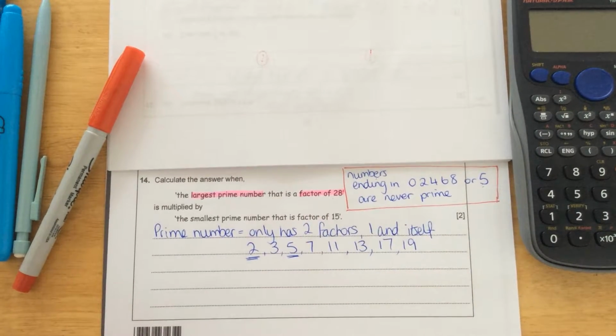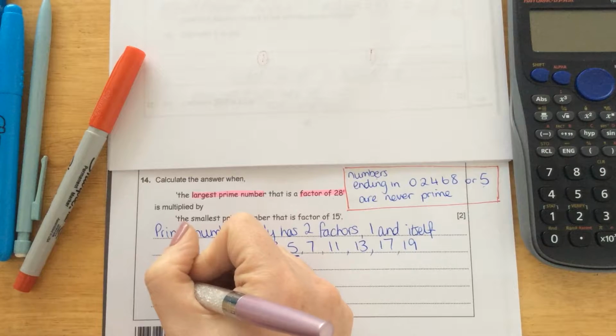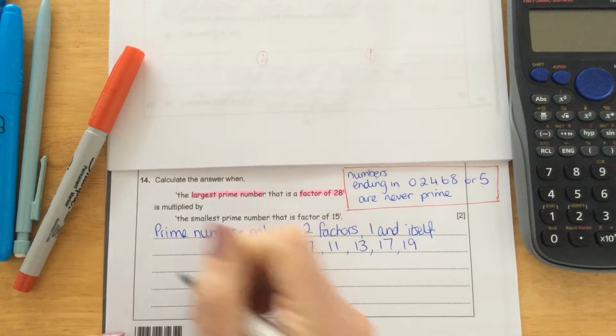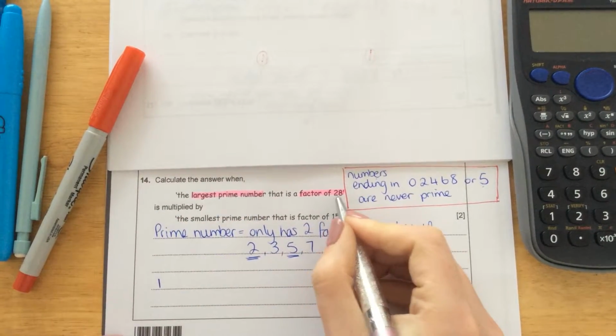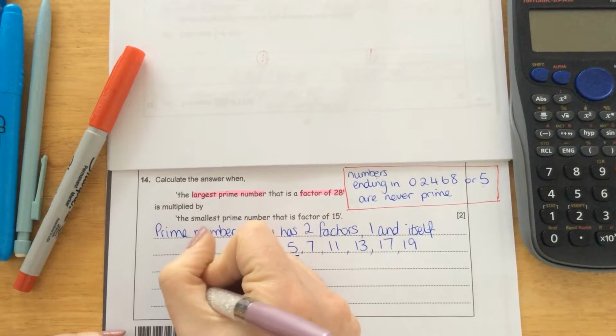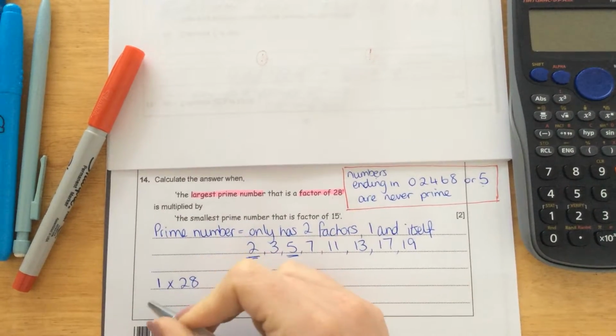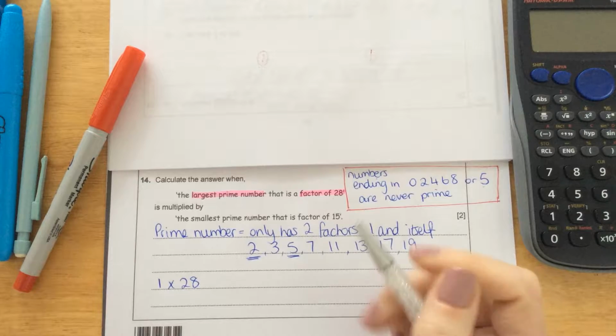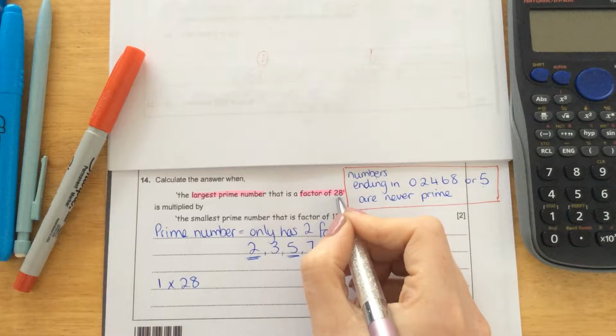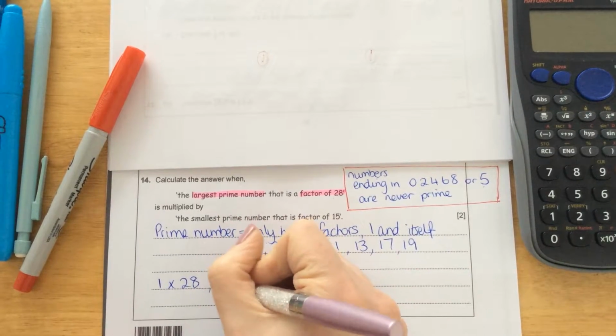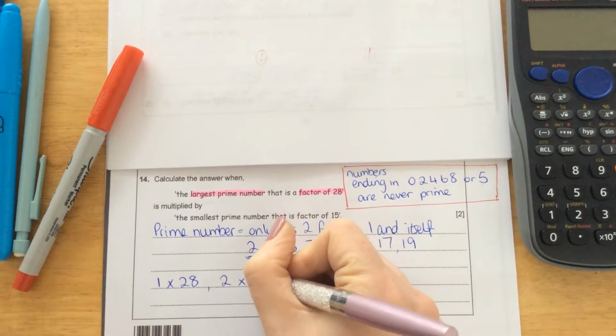So, factors of 28 then. How do I do factors? It's easier to do them in pairs. Start off with number 1. So 1 times what would be 28? 1 times 28, so both of those are factors of 28. 2 goes into 28 because that's even. 2, if I half 28, that gives me 14.